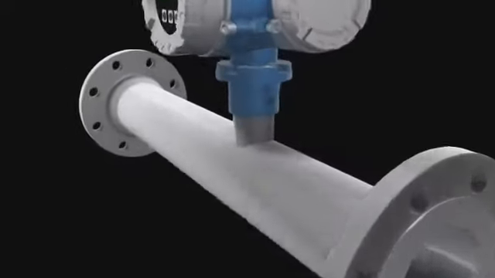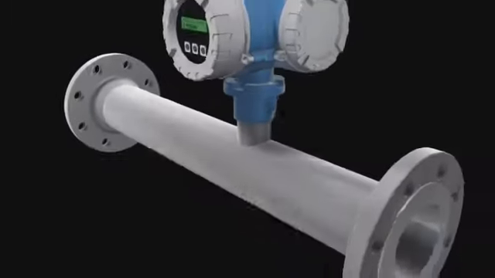With thermal mass flow meters from Endress and Hauser, many different gases and gas mixtures can be accurately measured, even at low process pressures and low flow velocities.